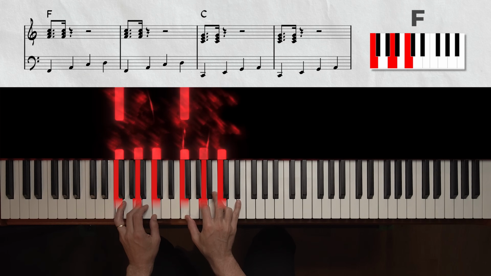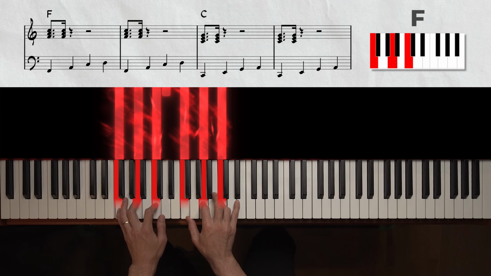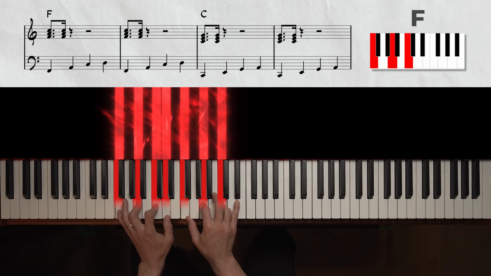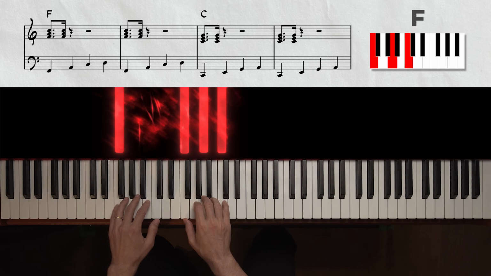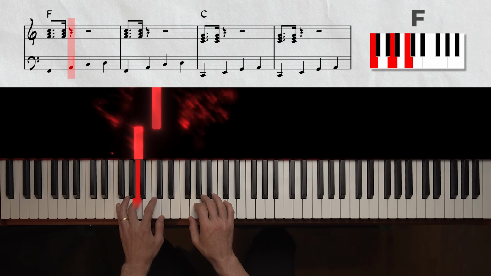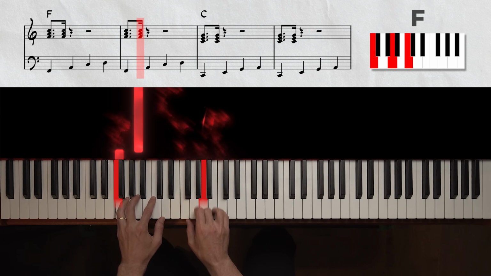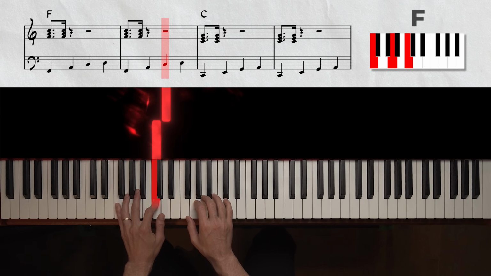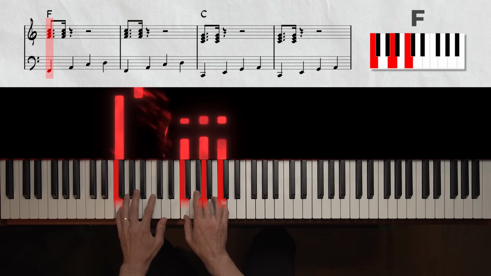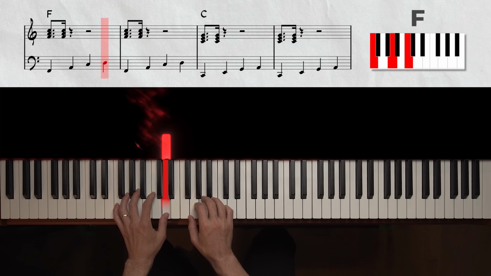Play exactly the same notes, F, A, C, adding the 6th, D, and you play all together with the right hand, and continue playing the pattern with the left hand. 1, 2, 3, 4. Let's hear now this pattern in the 12-bar blues chord progression.